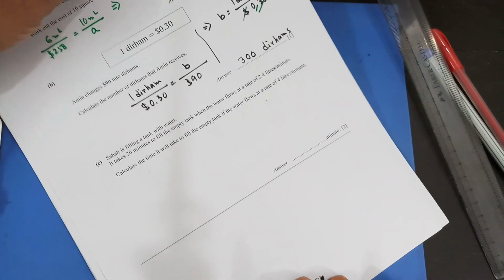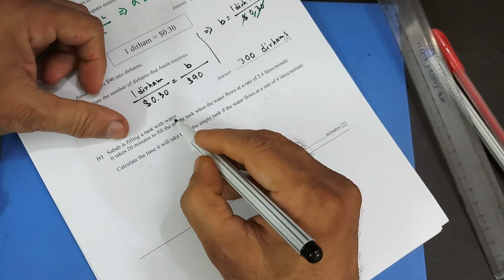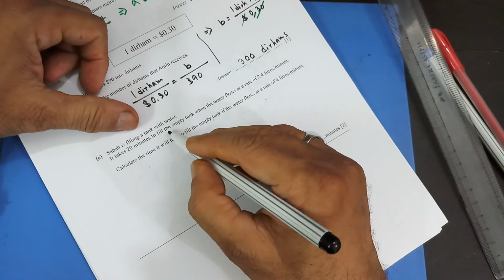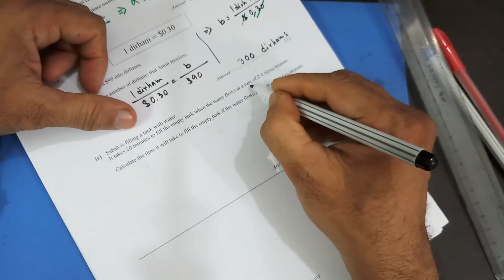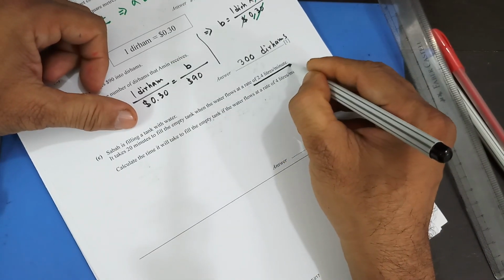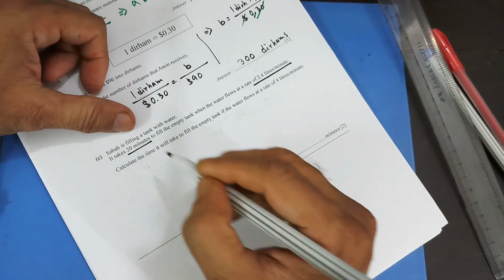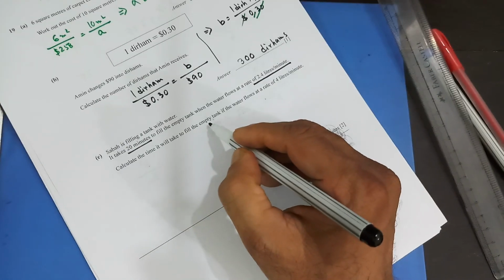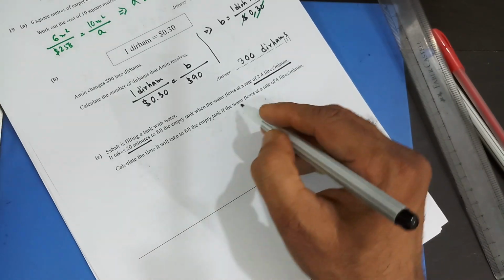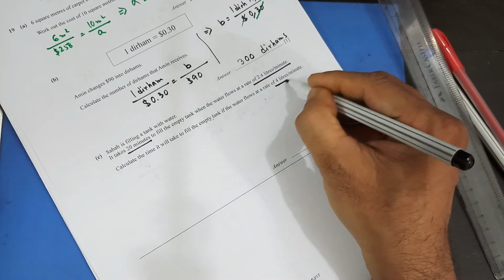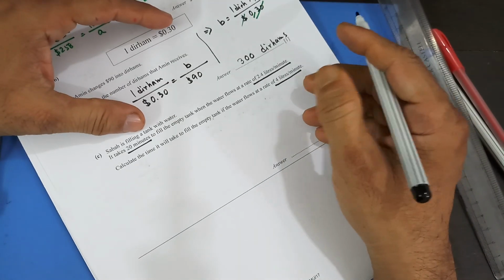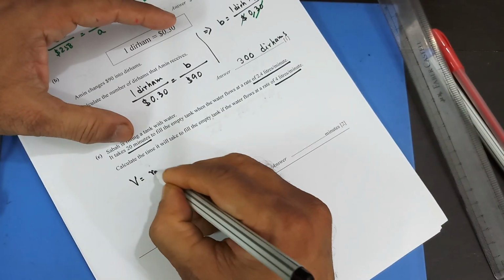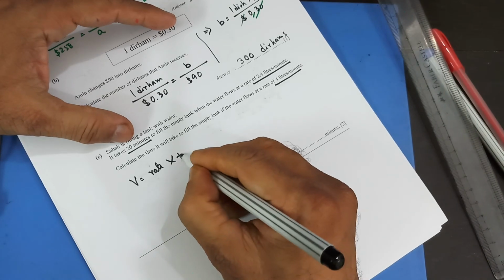Okay, now Saba is filling a tank with water. It takes 20 minutes to fill the empty tank when the water flows at the rate of 2.4 liters per minute. Calculate the time it will take to fill the empty tank if the water flows at 4 liters per minute. Let me see how many liters that tank holds. Volume is rate times time.